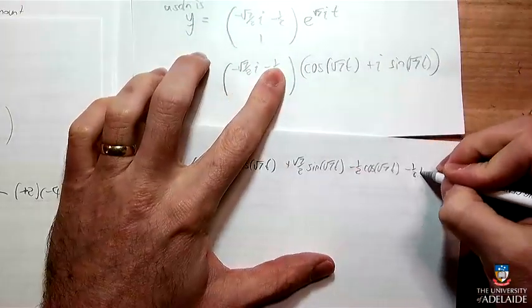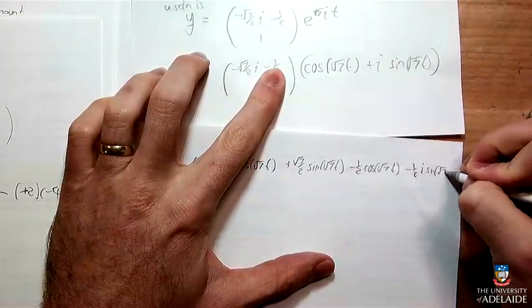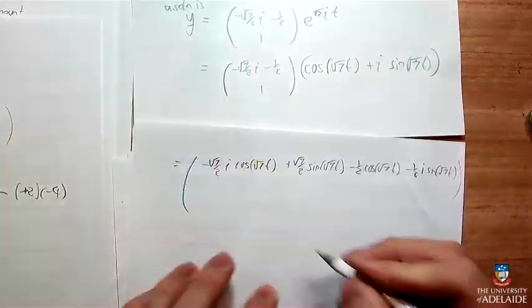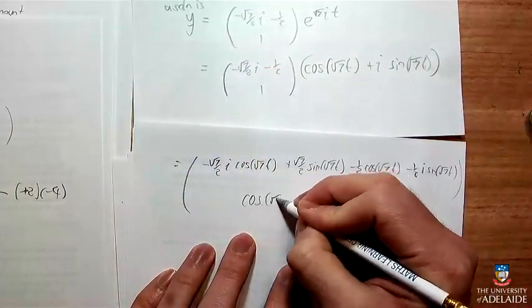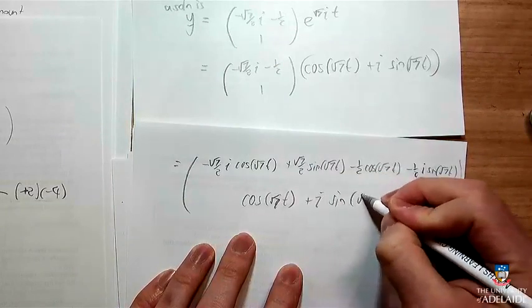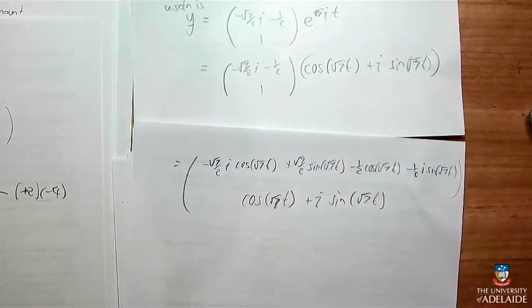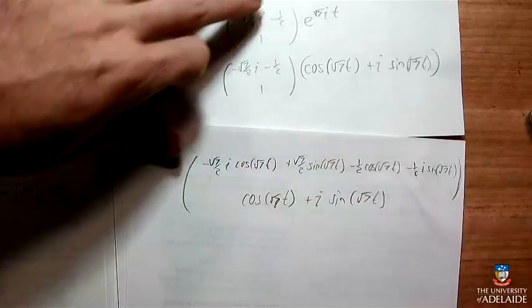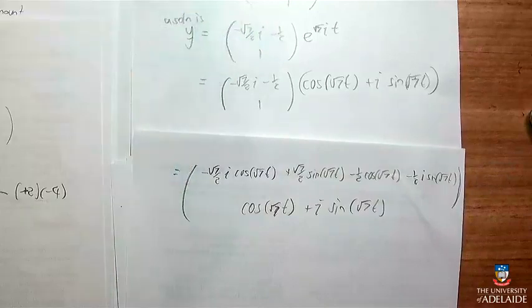Minus a half of i sine root 7t. And this is cos root 7t plus sine. Beautiful. If I'd been thinking clearly, I probably should have multiplied this eigenvector by 2 so that I didn't have all those fractions, but whatever.